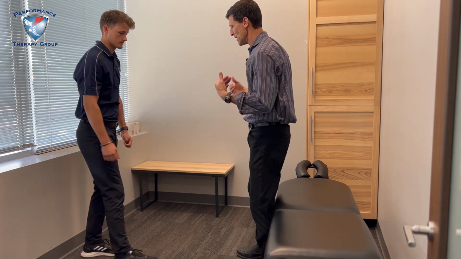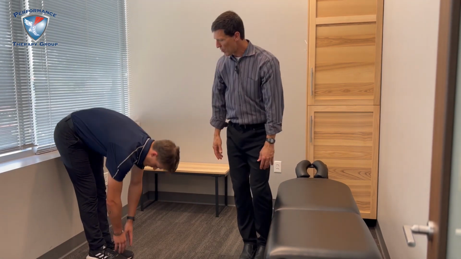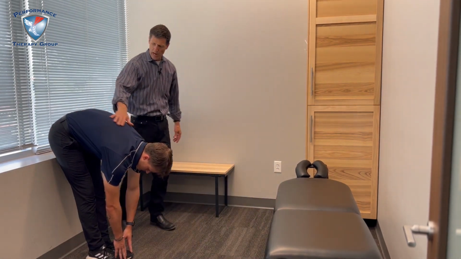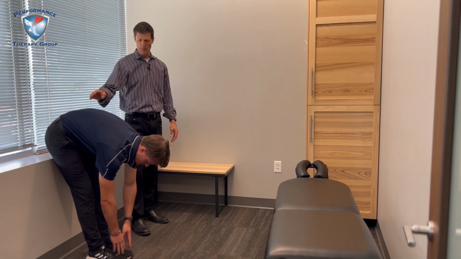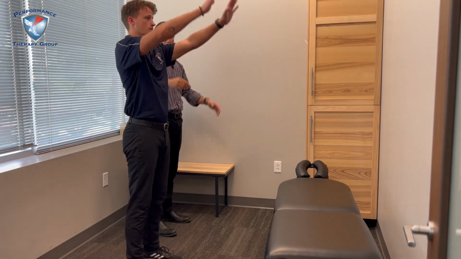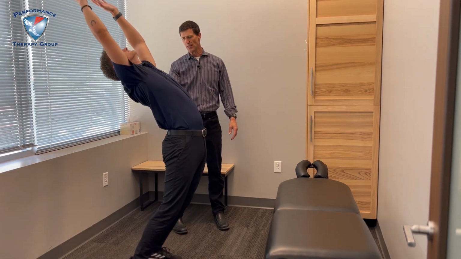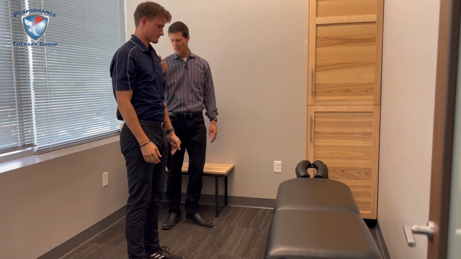So please face me. And now feet together, knees locked. And I'm just going to have you bend as far forward as you can. So we're looking for how well his spine curves as well as can he touch his toes. So go ahead and come on back up and step forward, please. Hands overhead and bend as far back as you can. So Tate's got a lot of range of motion here, but he's doing really well there.